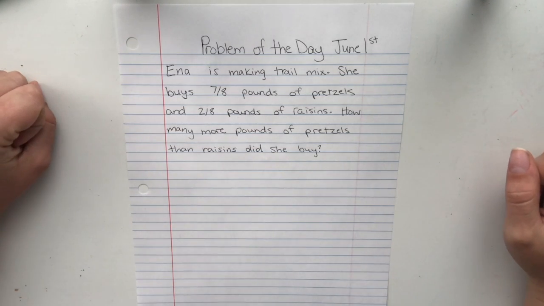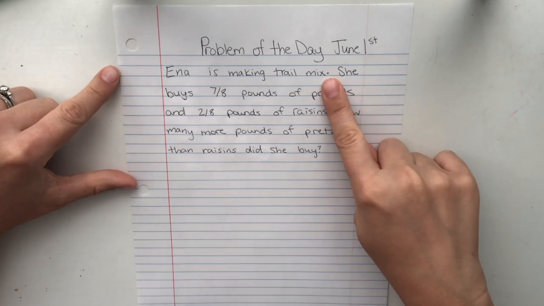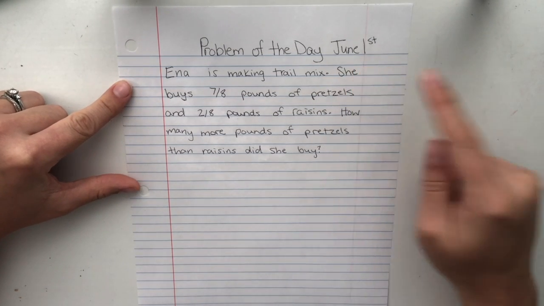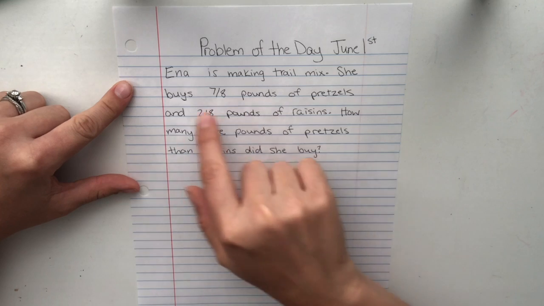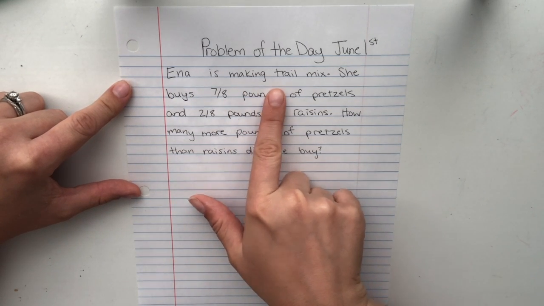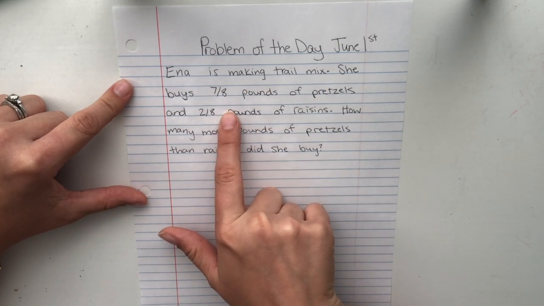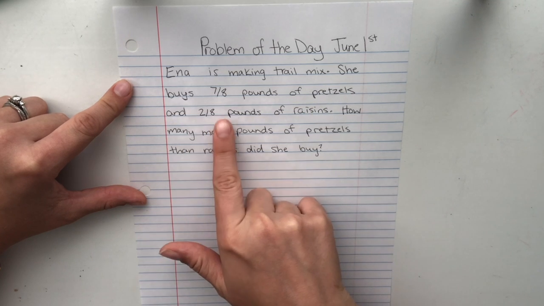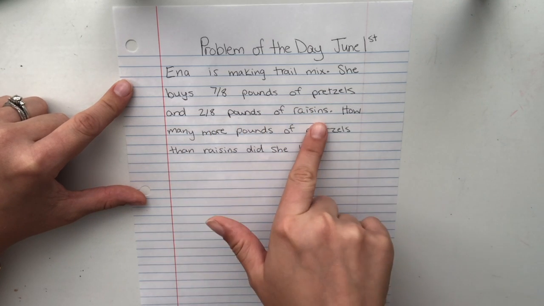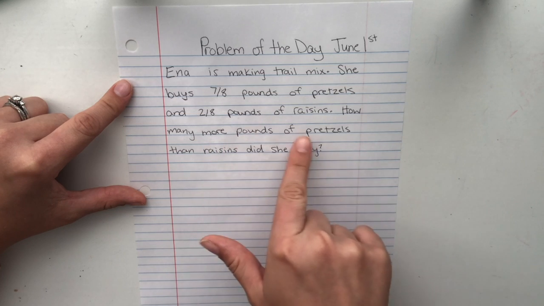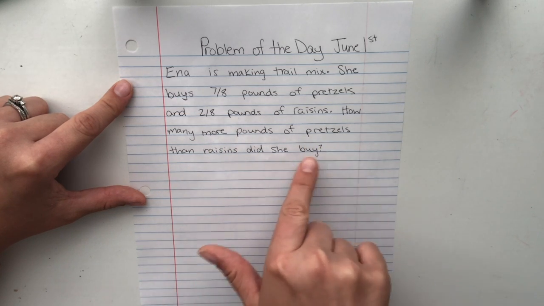It is Mrs. Caldwell here, and I'm going over the problem of the day from June 1st, which was yesterday. All right, Ina is making trail mix. She buys 7/8 pounds of pretzels and 2/8 pounds of raisins. How many more pounds of pretzels than raisins did she buy?